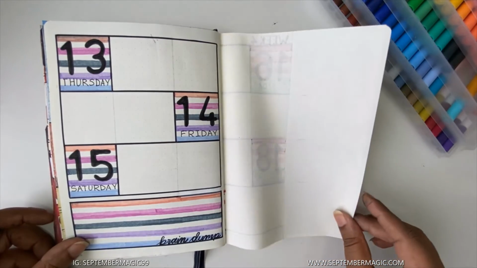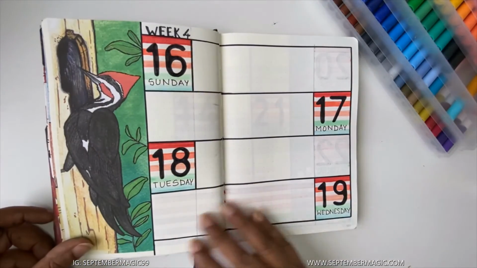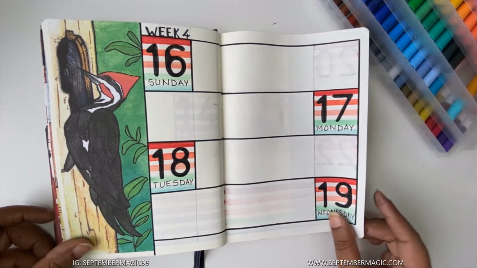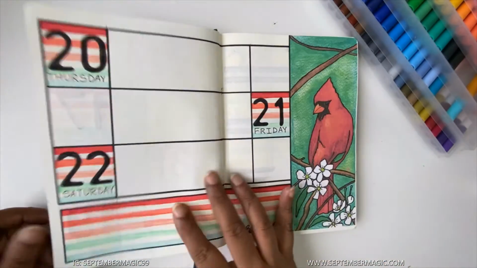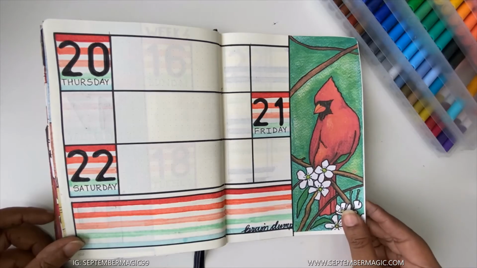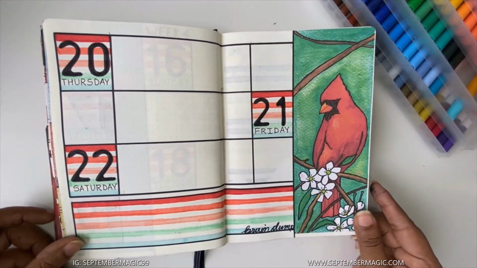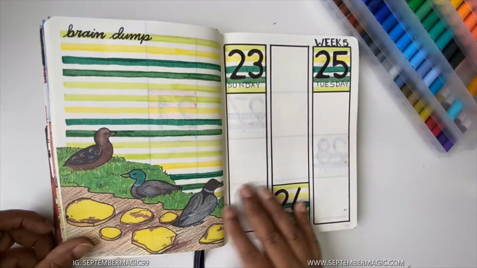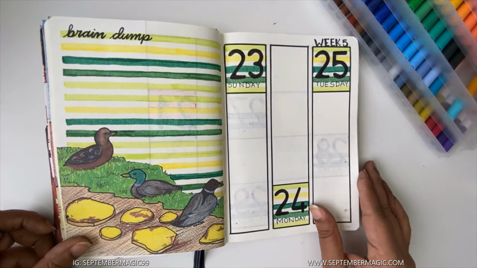If not, then I can always use these blank pages to write an inspirational quote or the lyrics of a song, or draw something on it, and that way it will make my journal look more decorative.